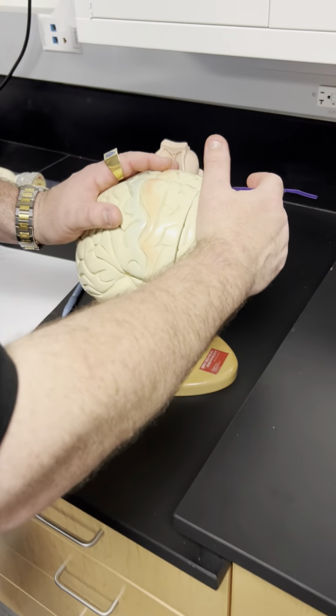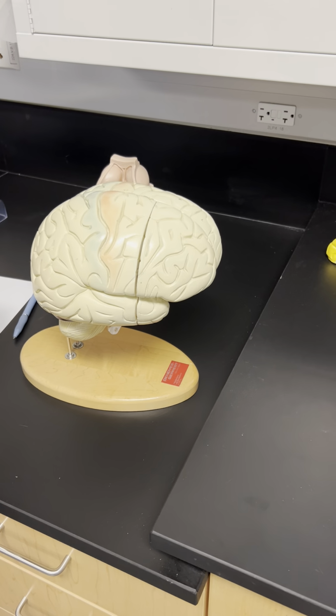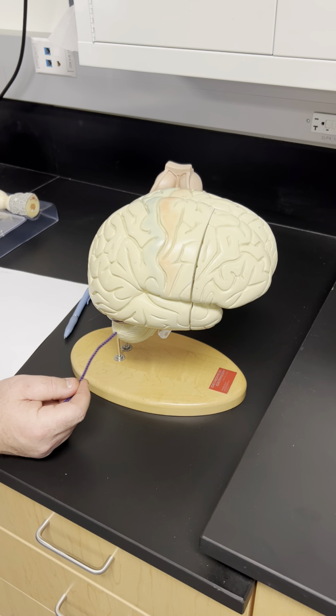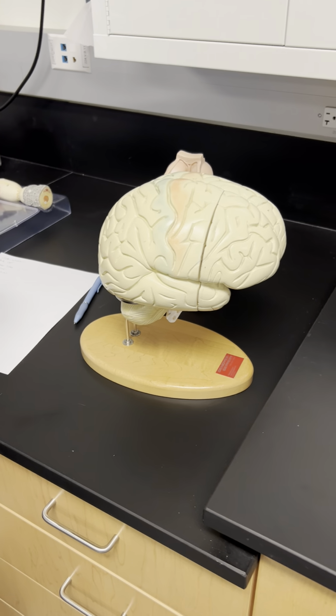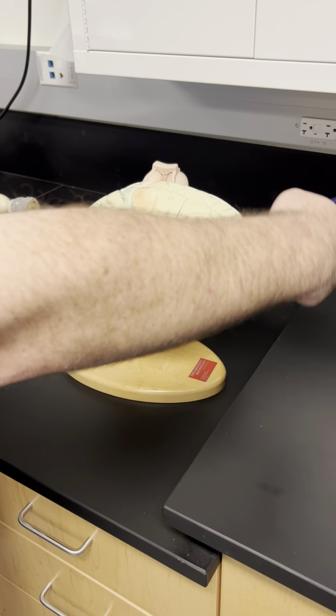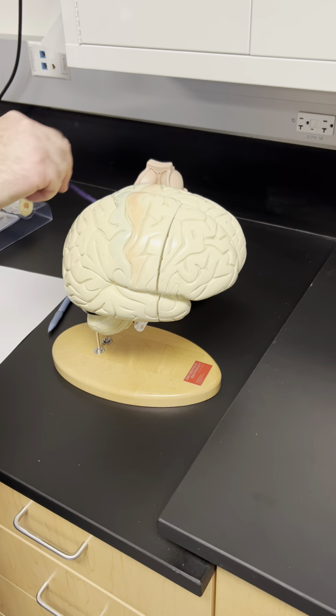So when you look at the brain, front lobe, what do we call the front lobe? That's the frontal lobe. Back lobe, we call the occipital lobe. What is this structure right here? So that's your cerebellum. What also you can identify on this, what do we call this long fissure separating the left and the right? That's called the longitudinal fissure.